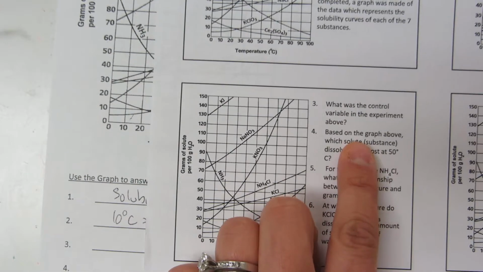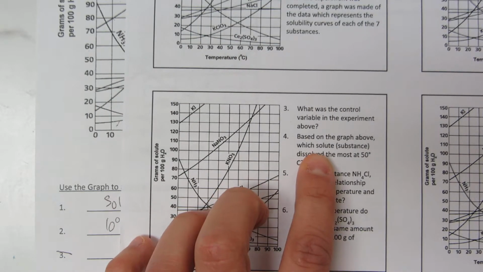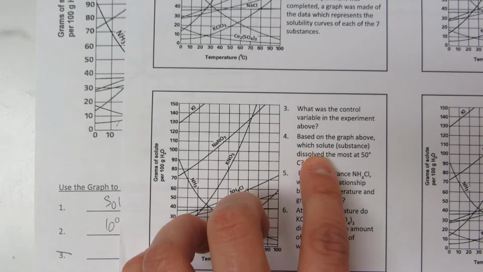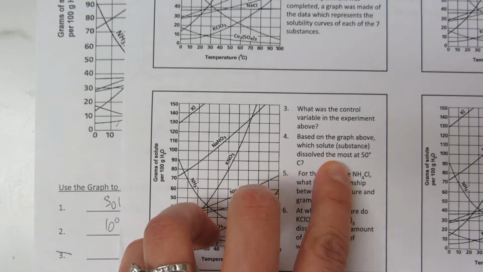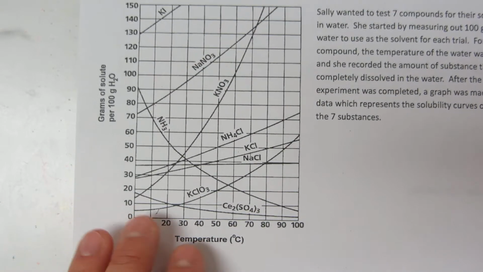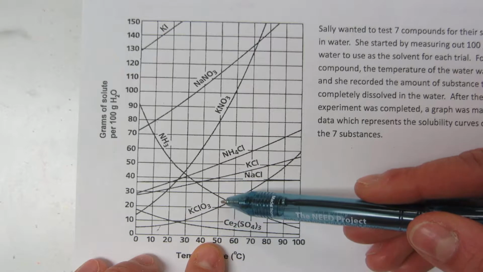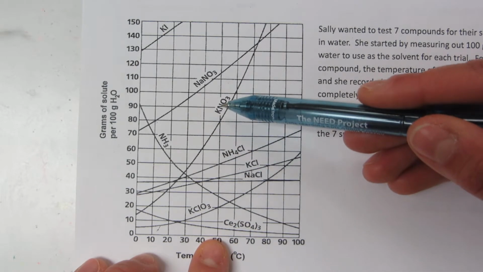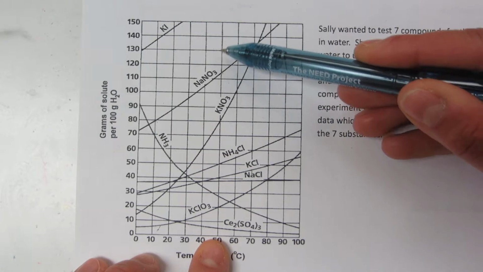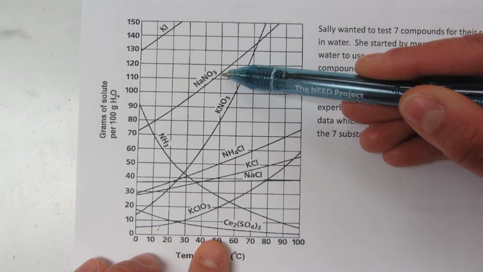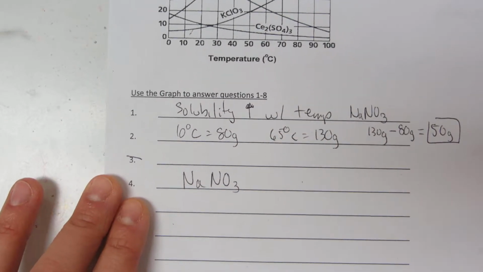Here, we'll do number 4. We're going to skip number 3. Number 4 says, based on the graph above, which solute or substance can dissolve the most at 50 degrees? Okay, so let's look at the bigger graph. At 50 degrees, we're right here. So what I want to do is scroll up and see the last line I hit, because that's the one that has the most that can dissolve. So again, that would be the NaNO3, because there's nothing above there, and that's the highest one. So number 4 would also be sodium nitrate.